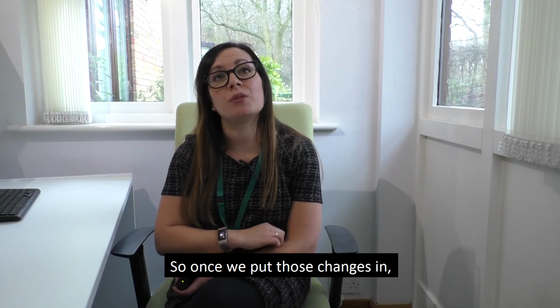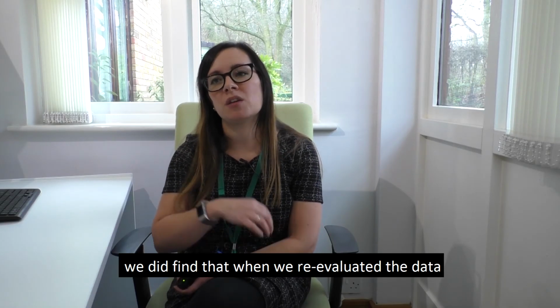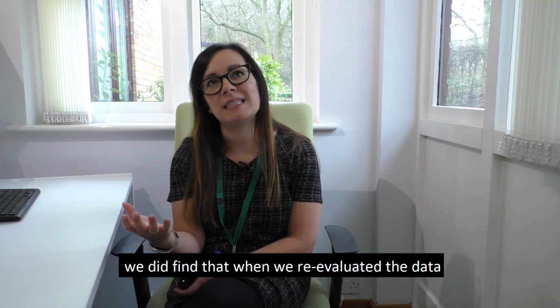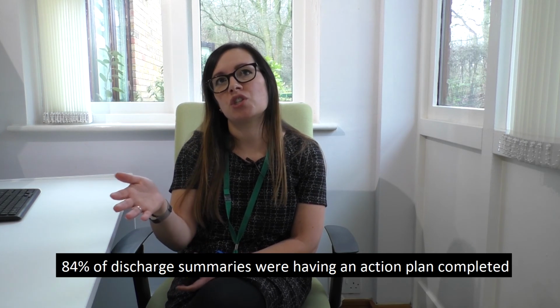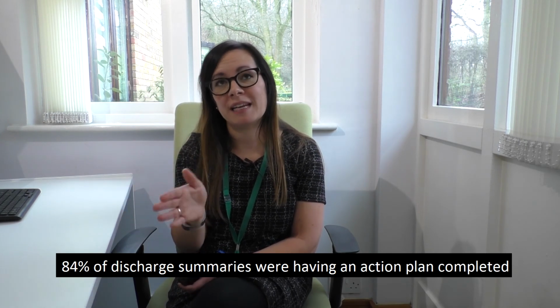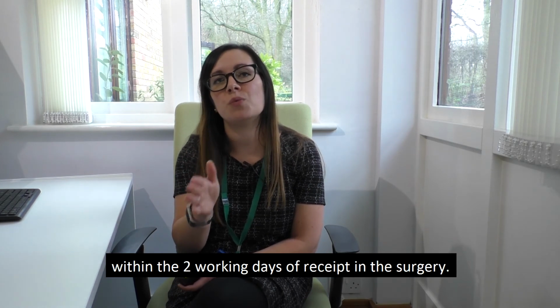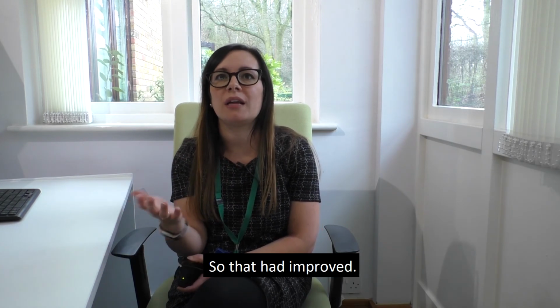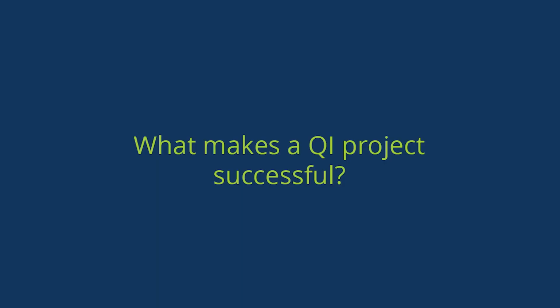So once we'd put those changes in, we did find that when we then re-evaluated the data, 84% of discharge summaries were having an action plan completed within the 2 working days of receipt in the surgery. So that had improved.